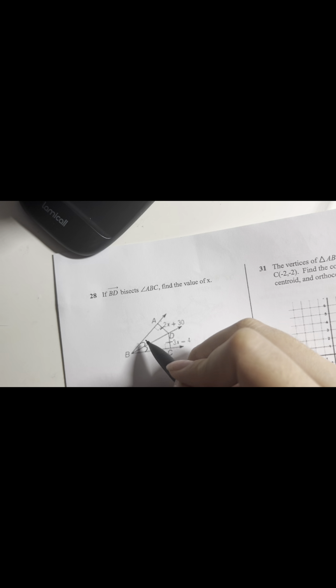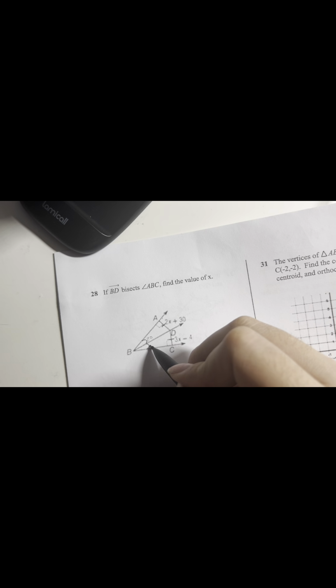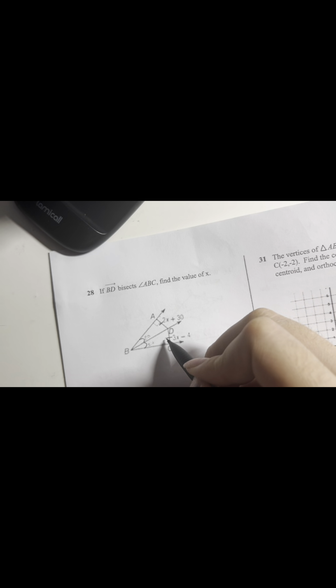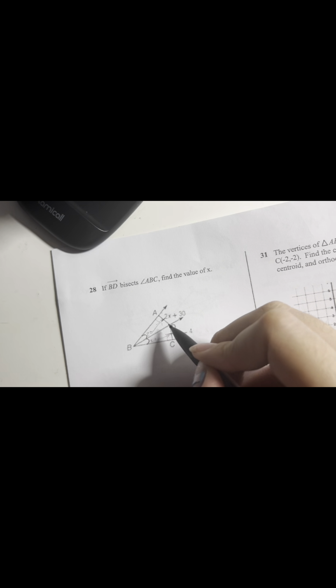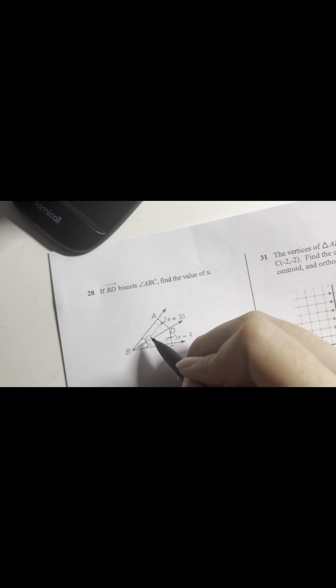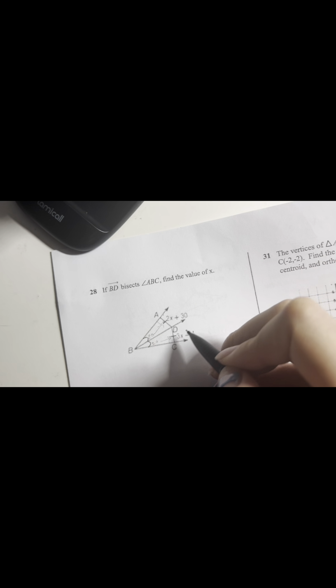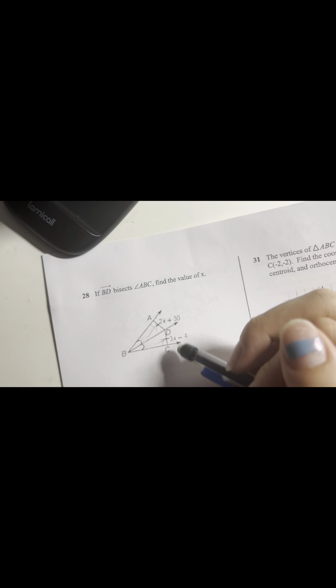Because let's say this angle is 20, and if they're congruent to each other, this has to be 20, right? And so the opposite of that will be this segment, and it also has this segment, and whatever numbers are congruent, it makes these two congruent, like AD and DC are equal to each other, because it makes sense, right?